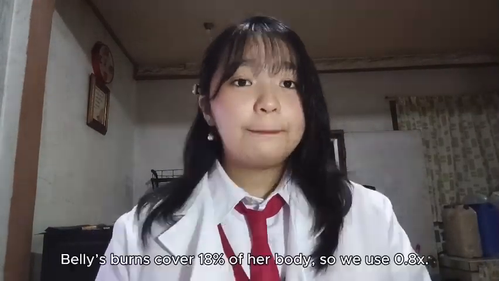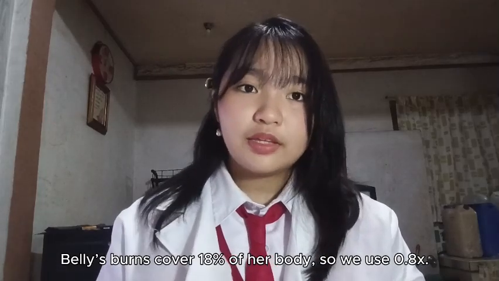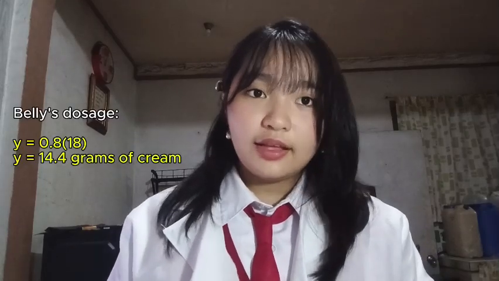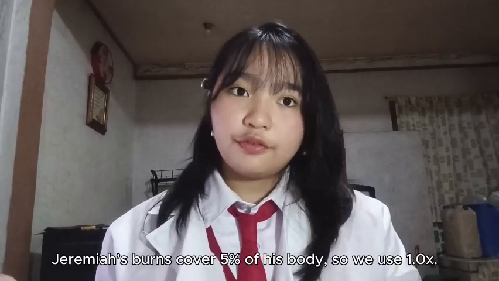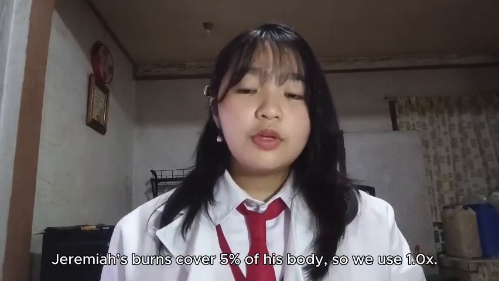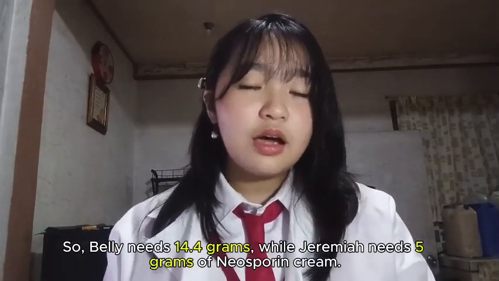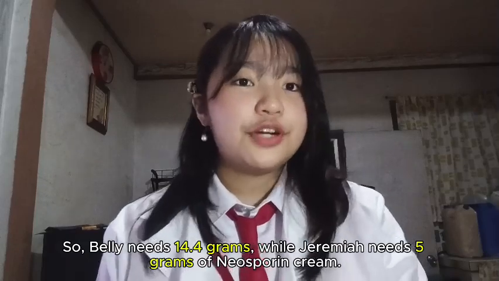Now, here's a scenario. Bella's burn covers 18% of her body. So, we can use 0.8x. And the mathematical model will be y equals 0.8 times 18, and that will equate to 14.4 grams of cream. Meanwhile, Jeremiah's burns cover 5% of his body. So, we use 1.0x. And the mathematical model will be y equals 1.0 times 5, and that will equate to 5 grams of cream. So, Bella needs 14.4 grams, while Jeremiah needs 5 grams of Neosporin cream.